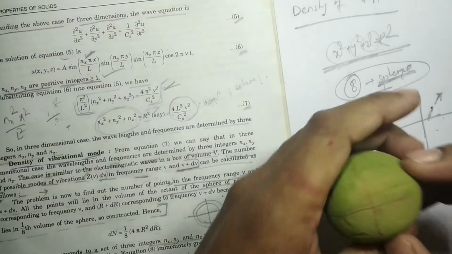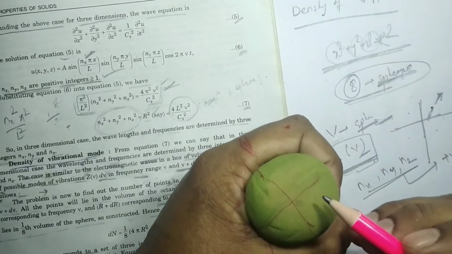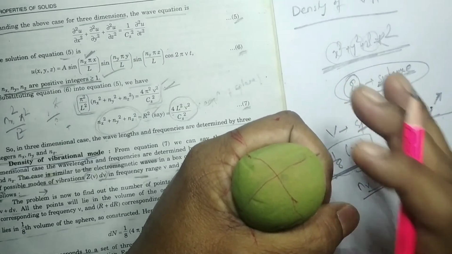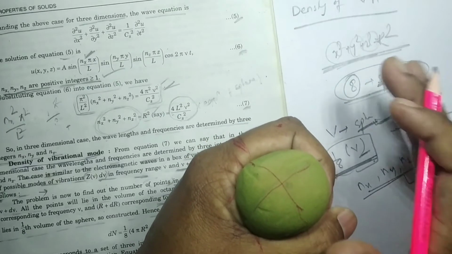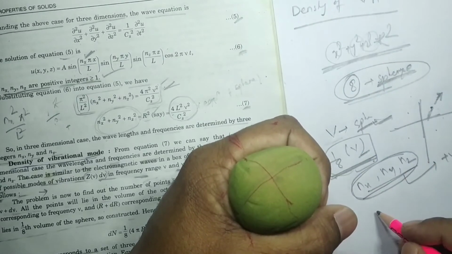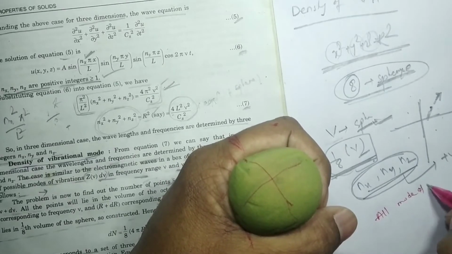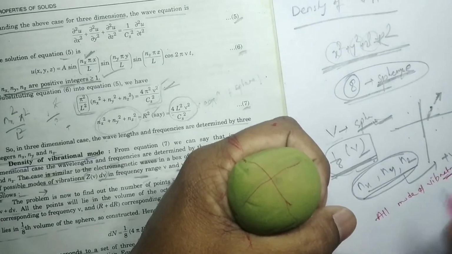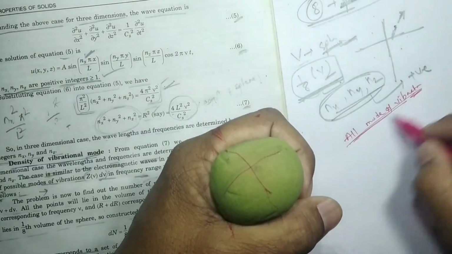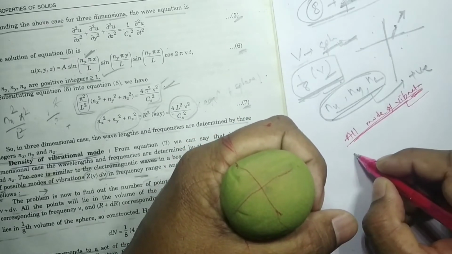Now, what are the possible values of nx, ny, nz in this octant? They are called all possible modes of vibration. So all the possible nx, ny, nz are called all modes of vibration. But all modes of vibration means all frequencies are going to be considered.